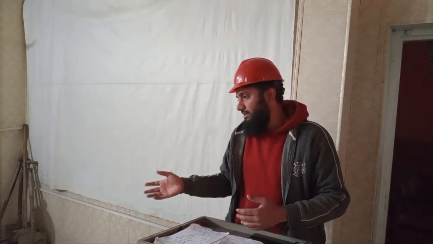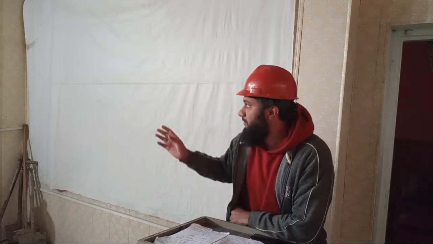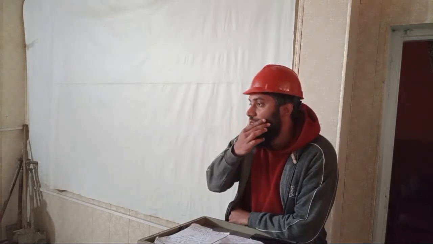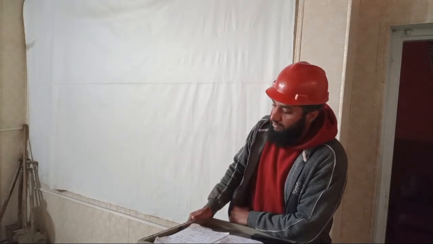If something happens, the same tag numbers are checked and it is fixed back on the same place, so nothing gets damaged. We used it mostly for power cutting, which needs a hard work permit, the Leo permit.